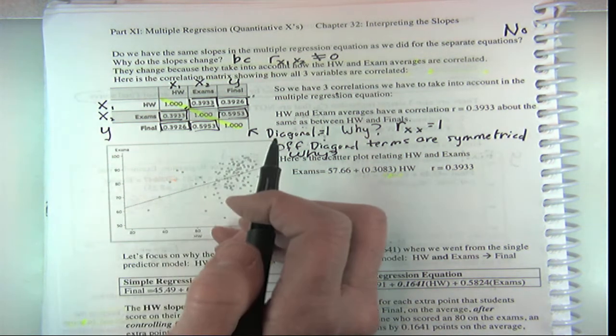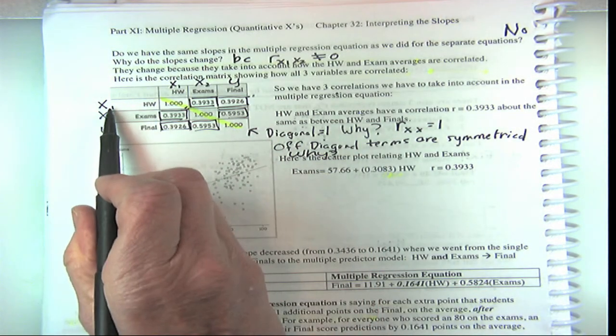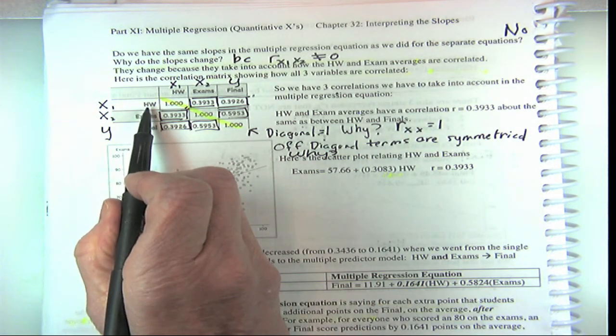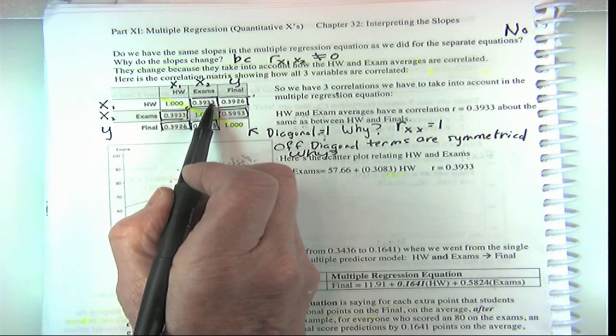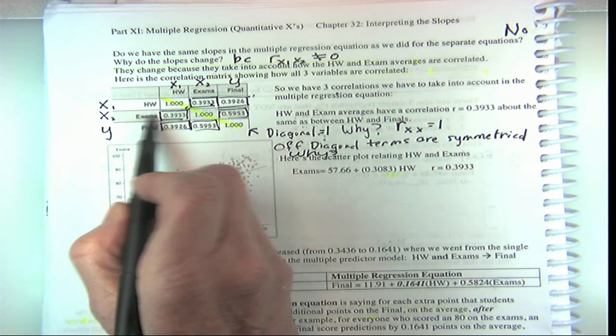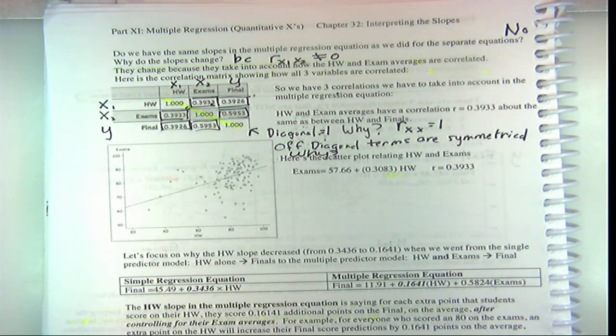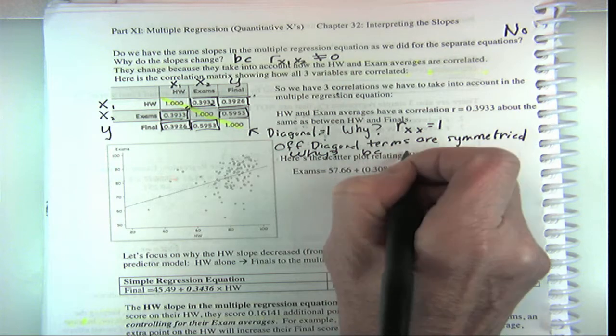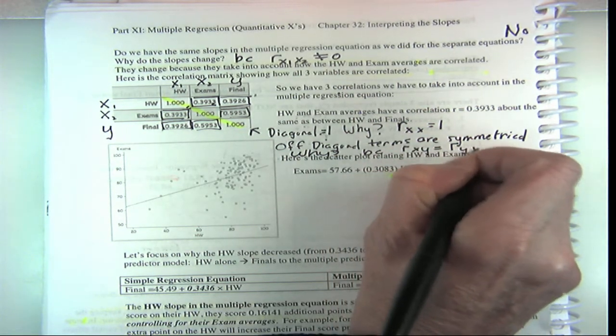What's this saying? This is saying, for example, that the correlation between homework and exams is the same as the correlation between exams and homework. Wouldn't it be the same? It doesn't matter. Isn't that the same? So it's because the correlation between X and Y is the same as the correlation between Y and X. Doesn't matter which way you write it. So that's something you'll always notice.